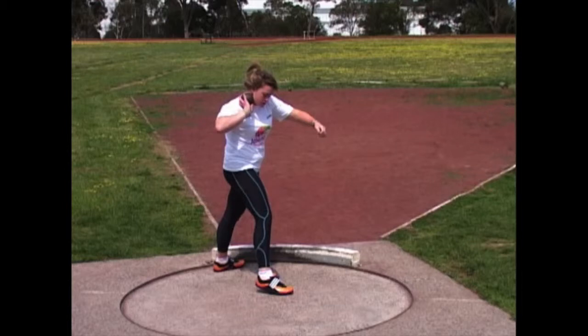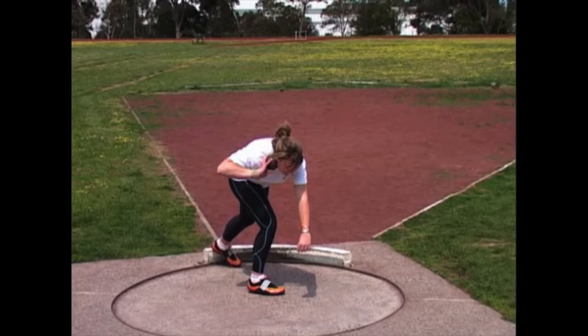Both knees should be bent. The athlete rocks onto the ball of their right foot. The body weight should be centred over the right foot, with very little weight being placed on the left foot. The chin, knee and right toes should be in vertical alignment. From this position, the putting action is initiated by the right leg and trunk.